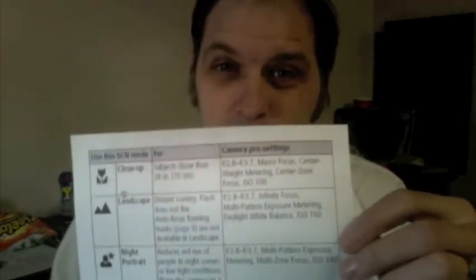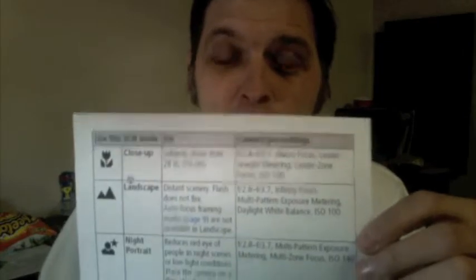Every camera has some sort of camera mode, where you've got close-up or landscape or night portrait. There's a million of them. Some cameras have kids and pets and, I don't know, ice cream, whatever the setting is. But you can go through and take advantage of those, because you'll have to go through your manual and see exactly what all you have. Those settings modify your aperture and shutter speed. All right, so if you look at something like a portrait setting, pretty much everyone has a portrait setting.